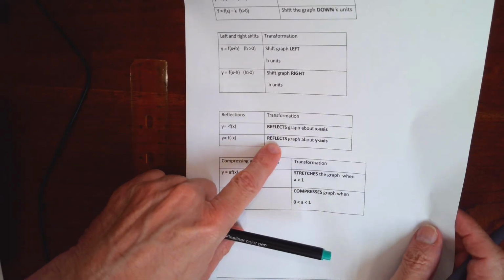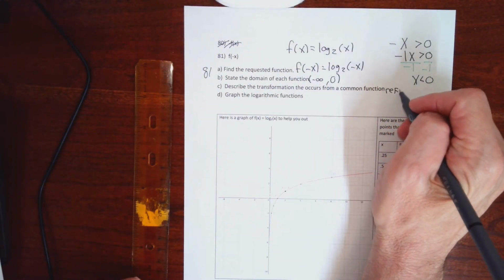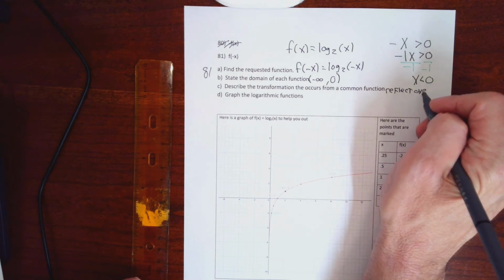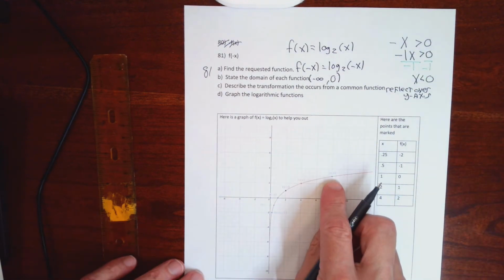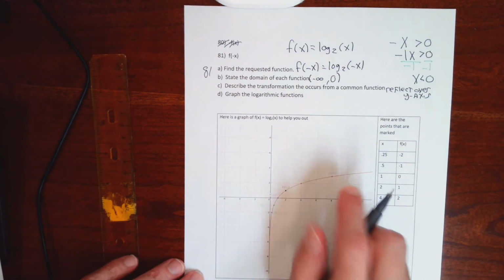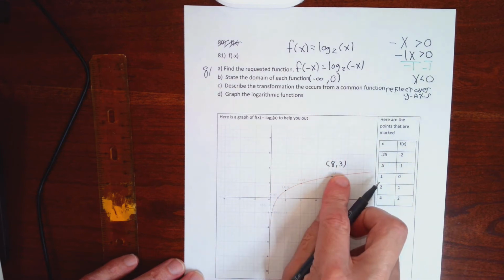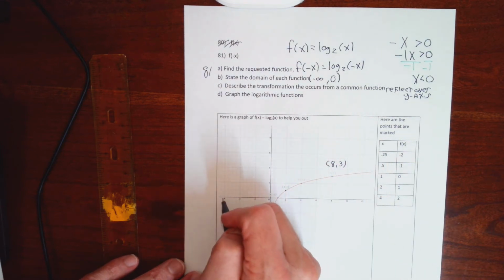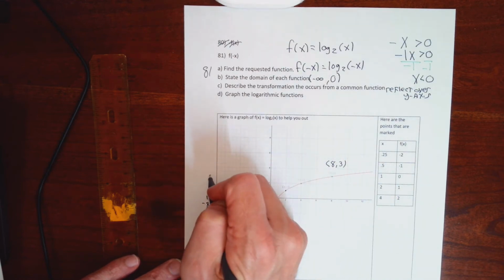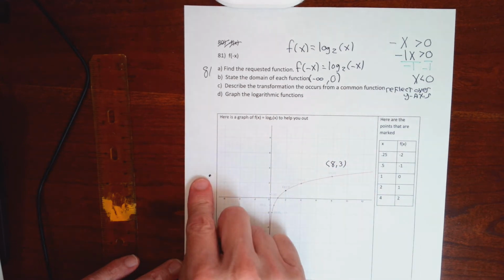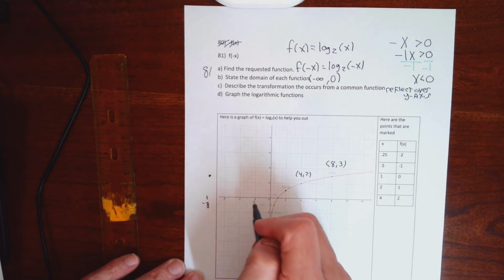F of negative x is going to flip the graph about the y-axis, so the transformation is a reflection over the y-axis, which means each point needs to go on the opposite side of the y-axis. This point 8, 3 needs to remain up 3, but it needs to be over at negative 8. This point needs to go way over here to the exact opposite side. This point 4, 2 needs to turn into negative 4, 2.